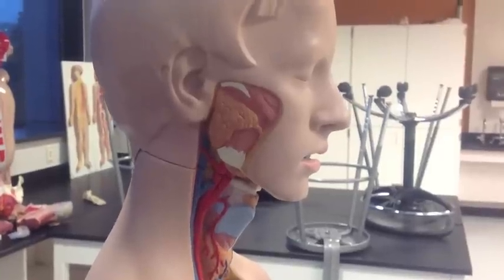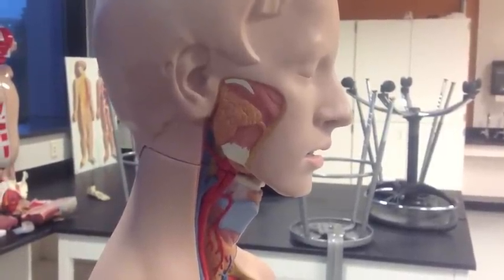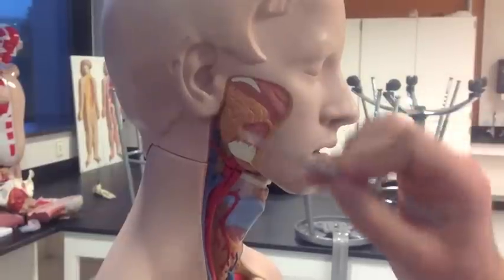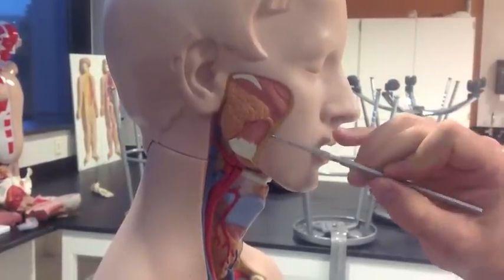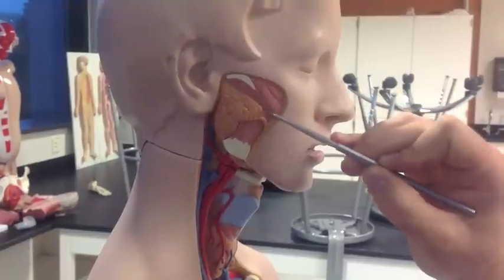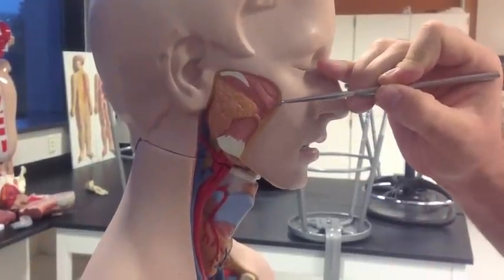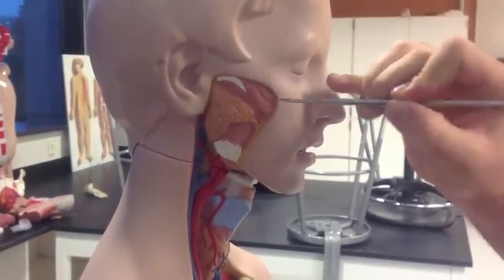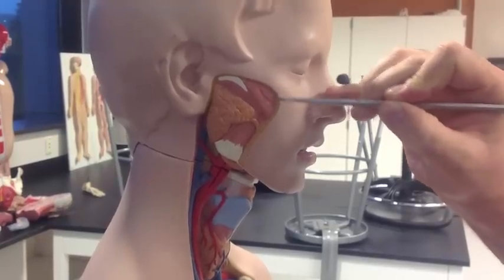Alright, so we're going to take a look at the muscles of this model. Let's start here in this region of the face. We've got masseter right through here, coming up to the zygomatic arch. We also see zygomaticus major and a hint of zygomaticus minor.